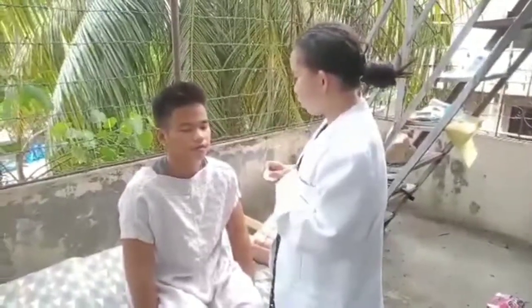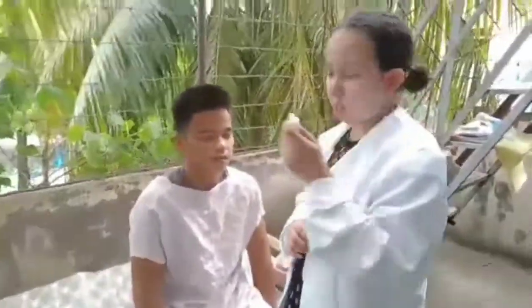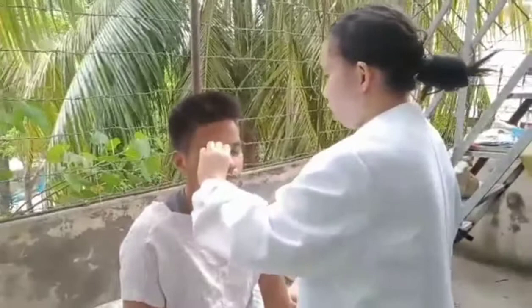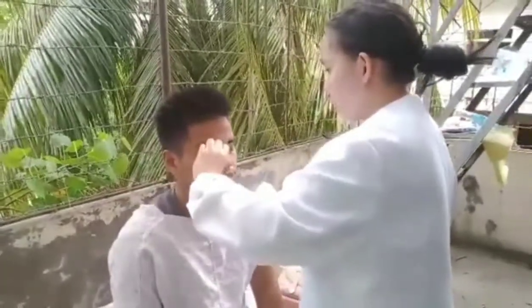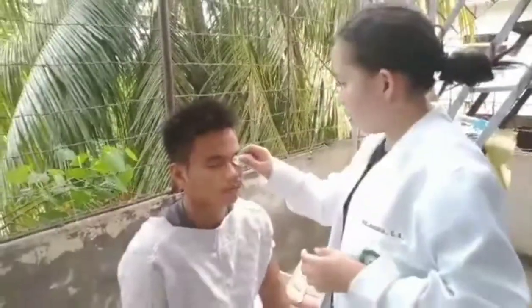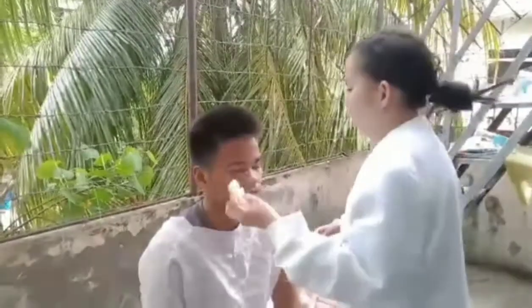Sir, can you feel the wet wipes? Yes. Okay, then also put the wet wipes in the sinuses of the patient. Can you feel the wet wipes, sir, in your upper eyelids? Yes. How about here in the cheekbone here? Yes. Okay. And this is to test for the senses in the forehead of the patient, and also in the maxillary sinuses and in the frontal sinuses of the patient.